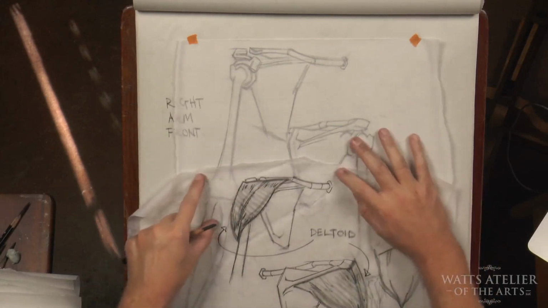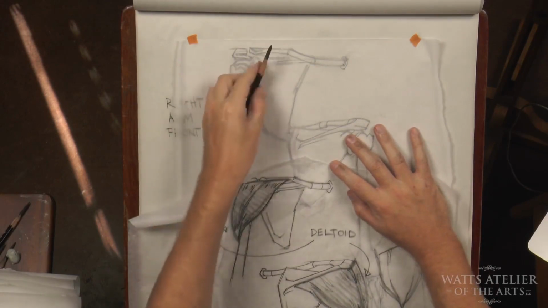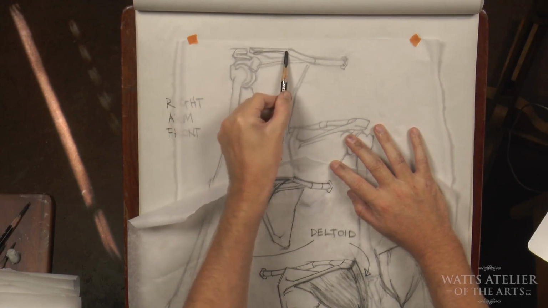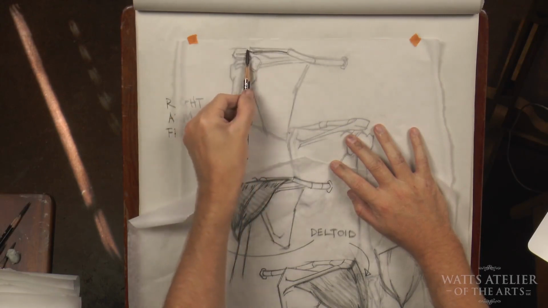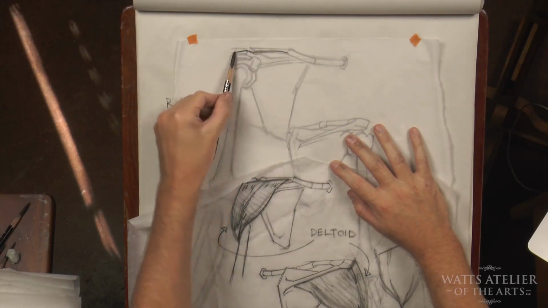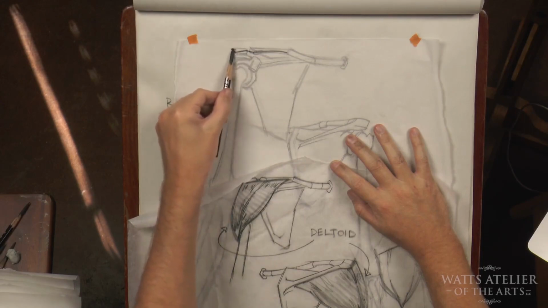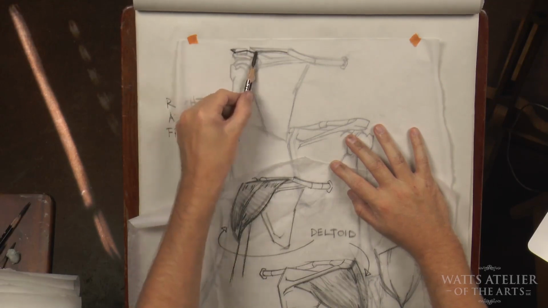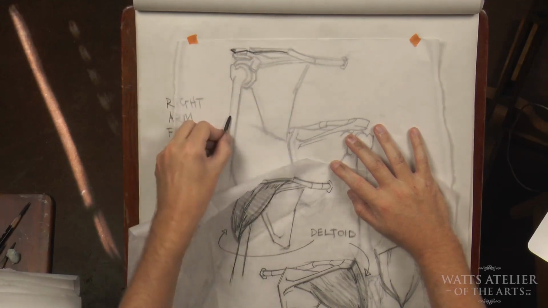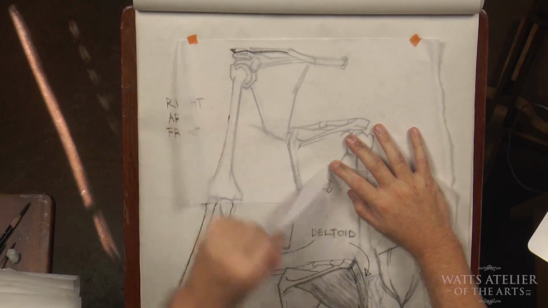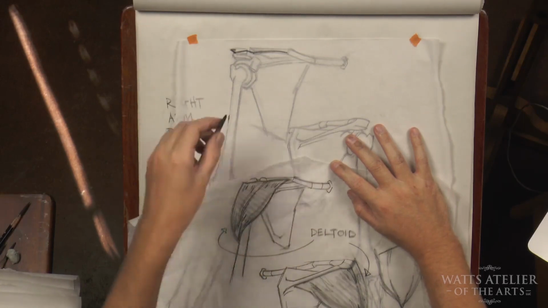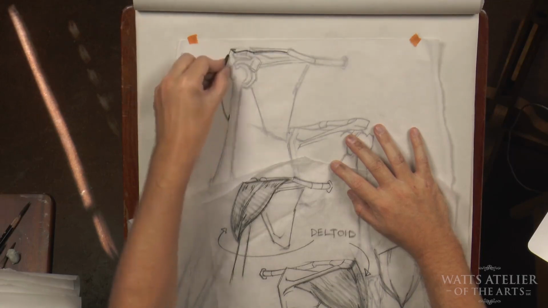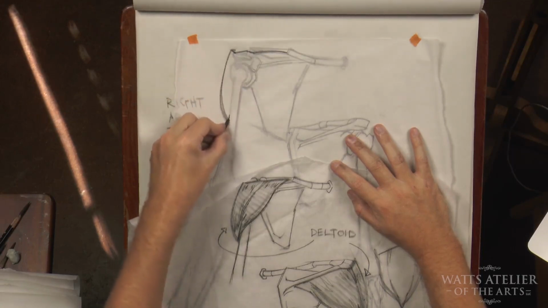So on the front, it's connecting up along here, along this part of the clavicle, right? And then kind of up along the acromion. And then disappearing back behind the other side. And then it's connecting down here onto the humerus. So it's going to come out, connect that way.